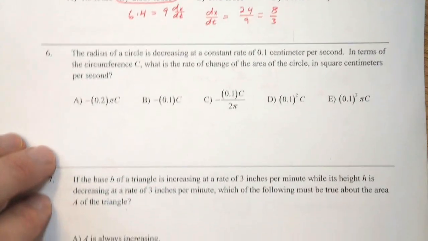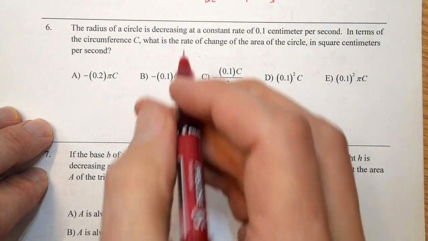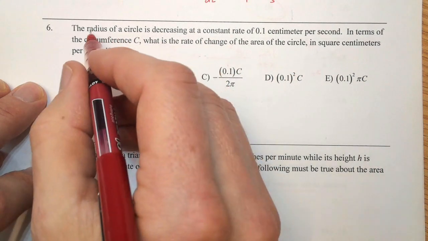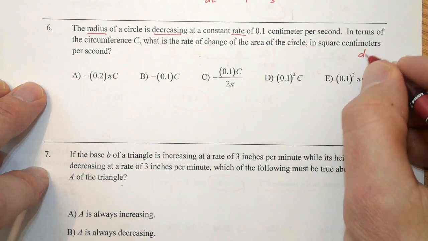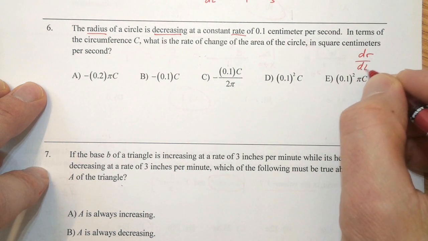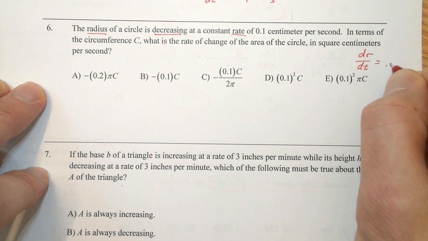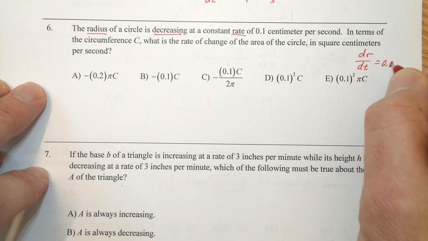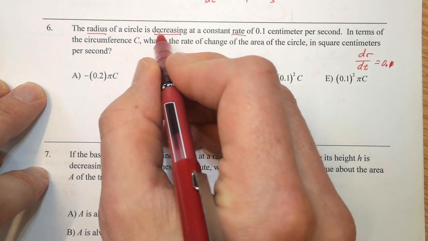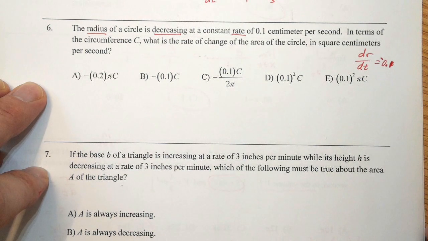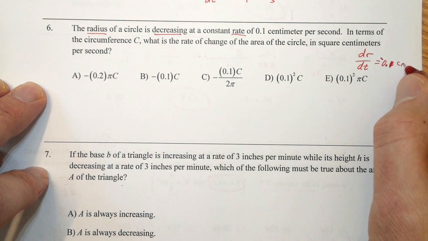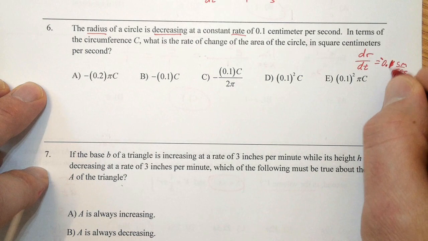For number 6, we have the radius of a circle is decreasing at a constant rate. So radius changing at a rate. So our dr/dt is given to us. It's 0.1. Now we're told that the radius is decreasing. So when we have a decreasing rate, that means that it will be negative. That's a 1 right there.